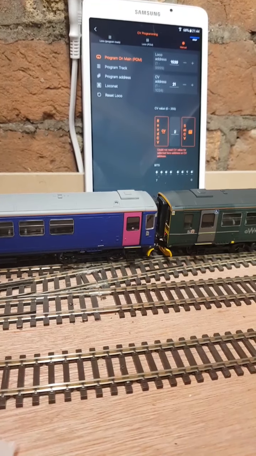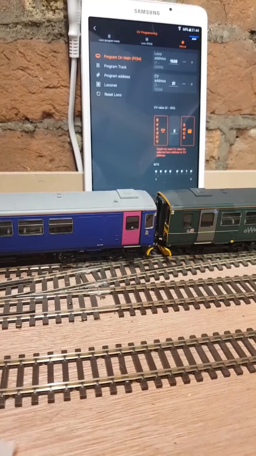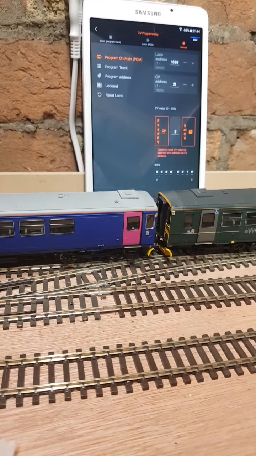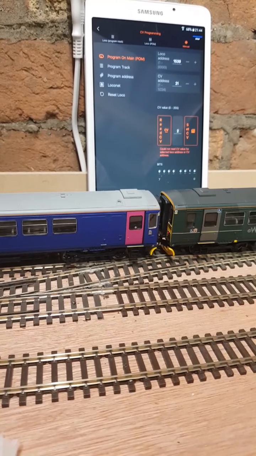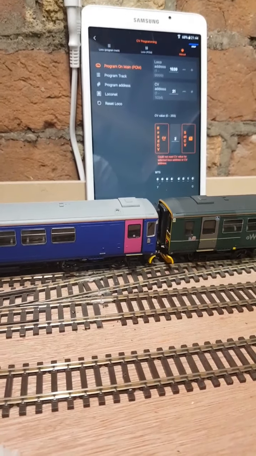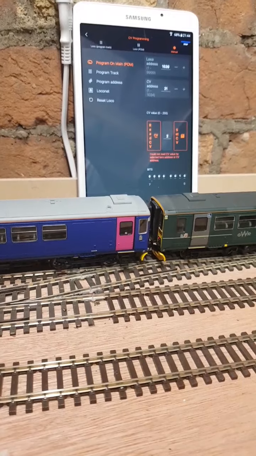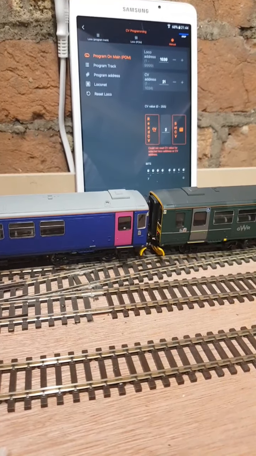So as soon as you've split the trains apart and you've changed CV19 to 0, all the functions that were in the Advanced Consist are now available to use as an individual loco.